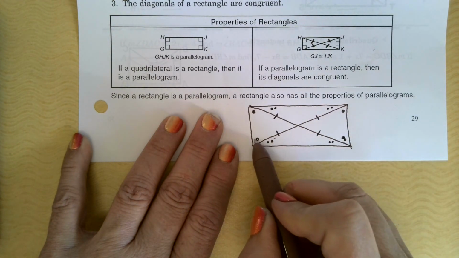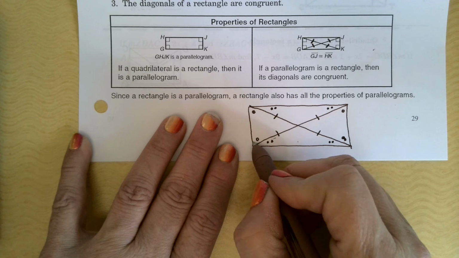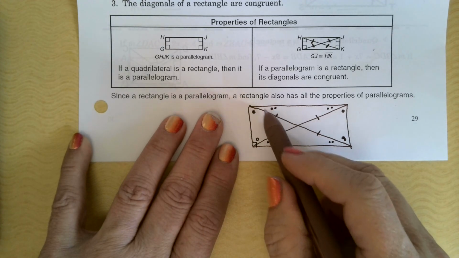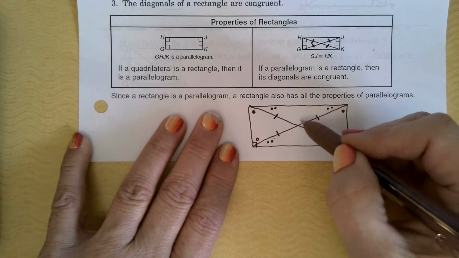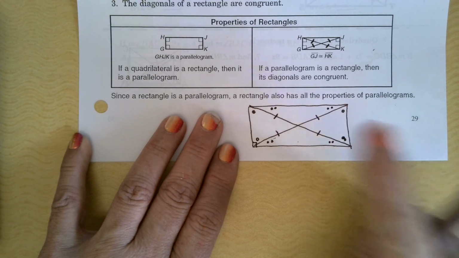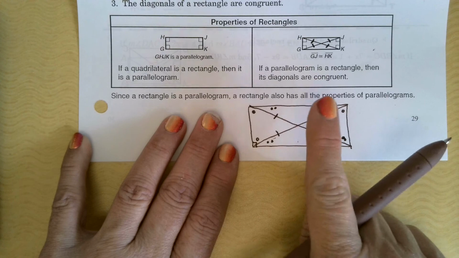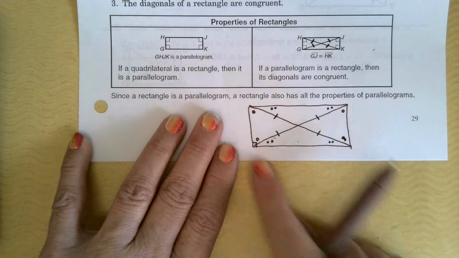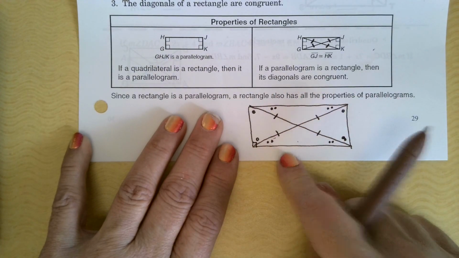What do these two angles have to add up to? 90. Okay, so they're going to add up to 90 in all 4 corners. And then remember, you have linear pairs and you have vertical angles. Okay, in this picture, I only have to give you one of the angle measures and you can find everything else. Okay, which is what you're going to be doing in your work.